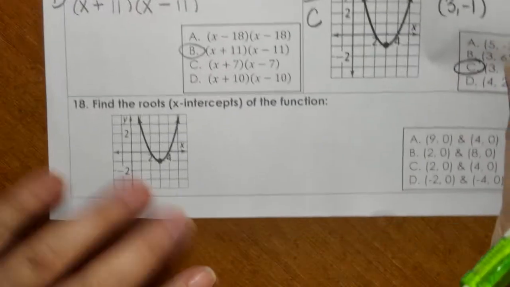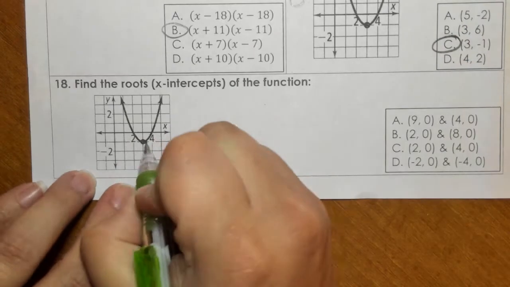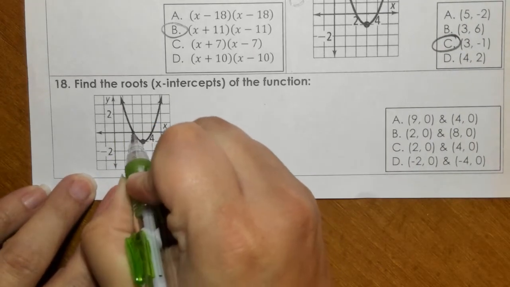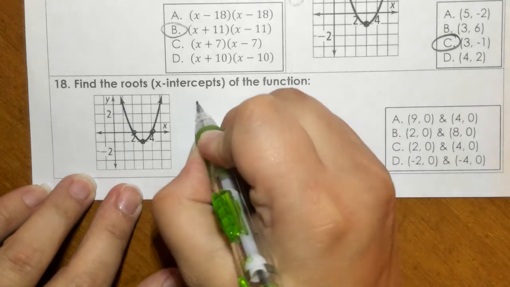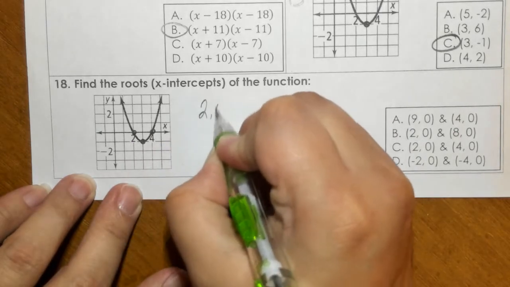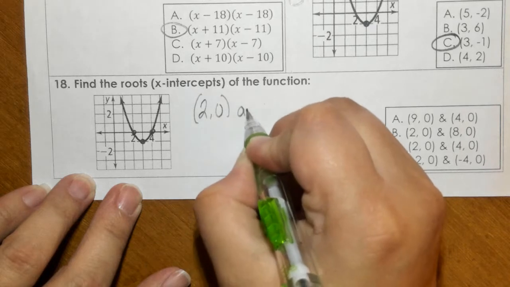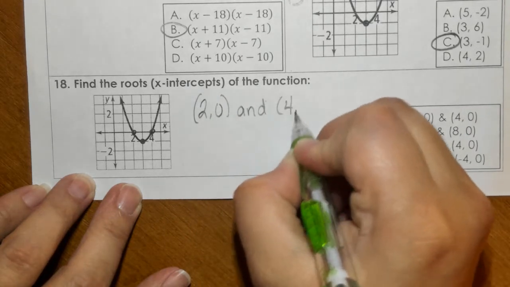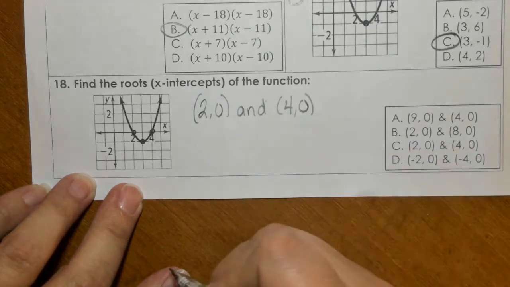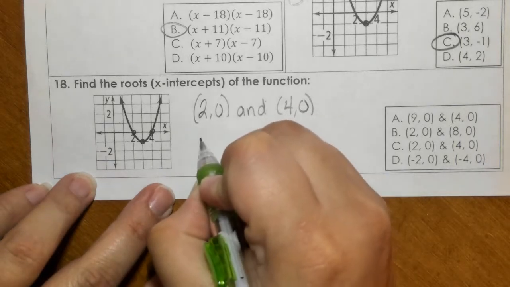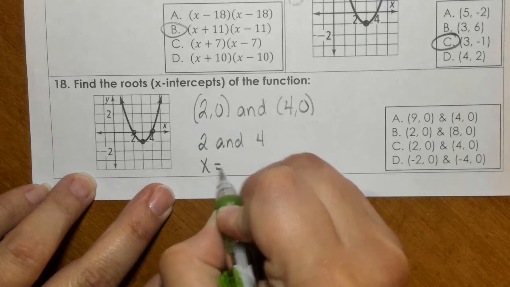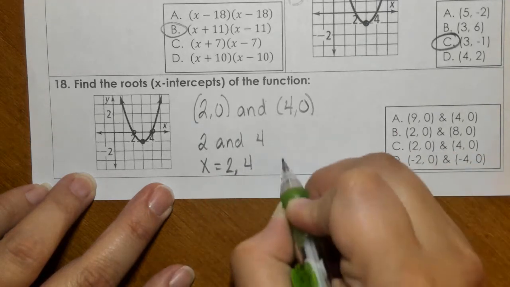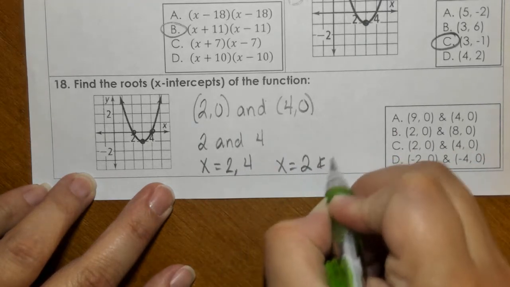For number 18, the roots are where the parabola crosses the x-axis. So we have learned to write this as (2, 0) and (4, 0). You can see this written as x equals 2, comma 4, or x equals 2 and 4.